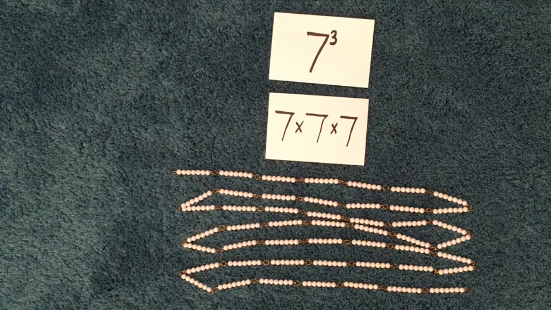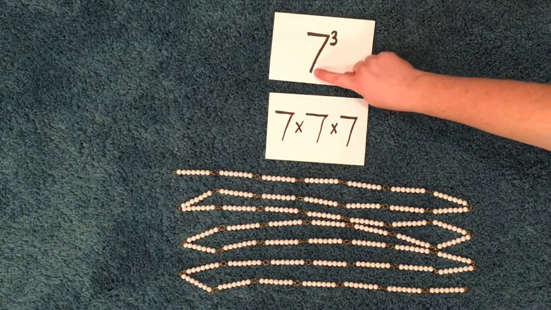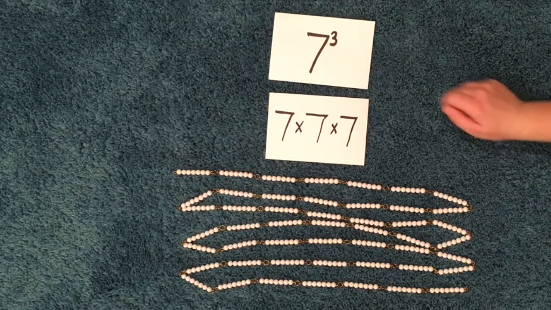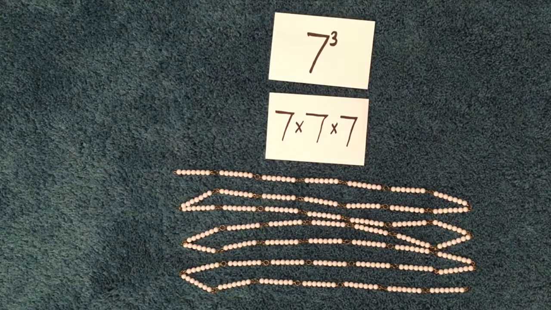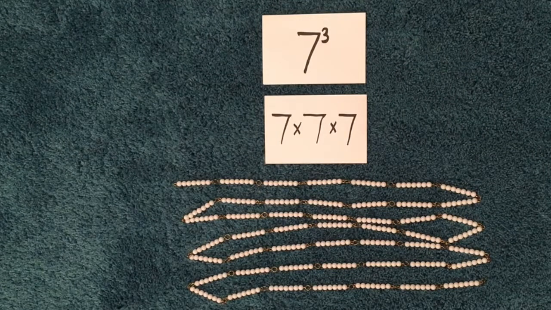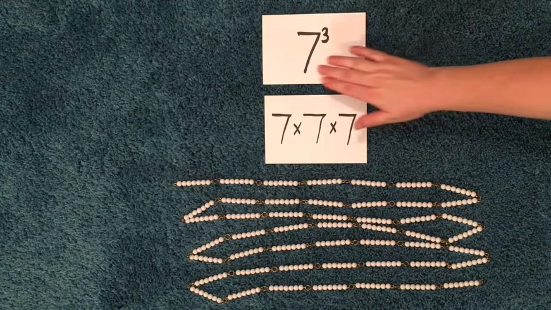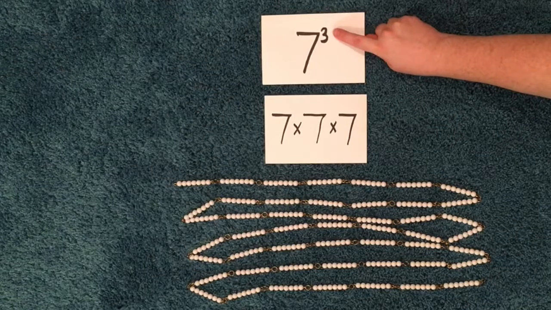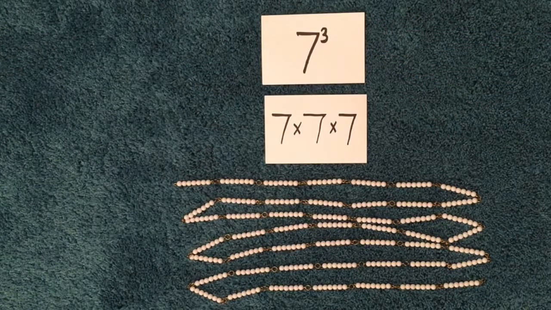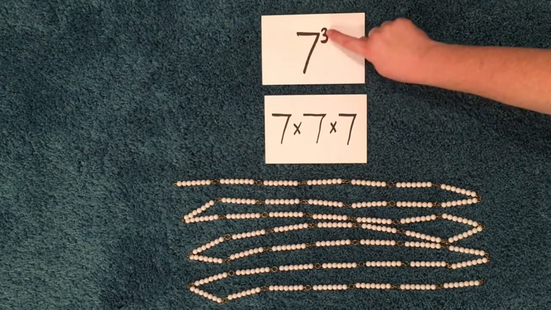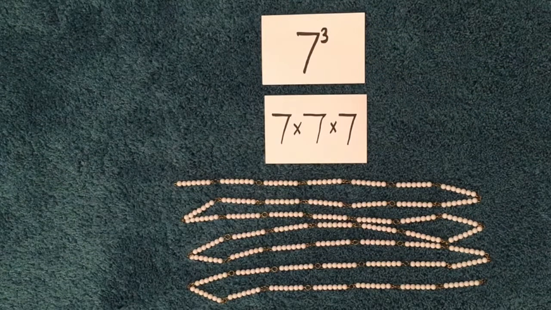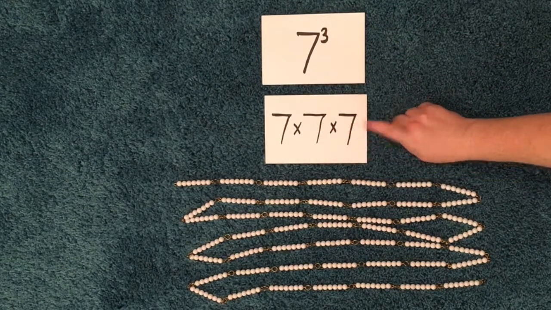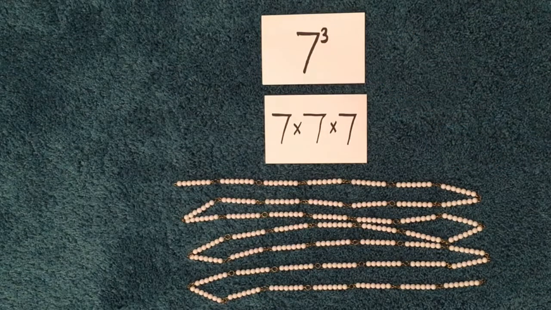So the way you say this is 7 to the 3rd power, or 7 raised to the 3rd power, or 7 to the 3rd. Just like a number raised to the 2nd power has a special name, which is that number squared, any number raised to the 3rd power is being cubed. So this can also be 7 cubed. Now, why would we call 7 times 7 times 7 7 cubed?